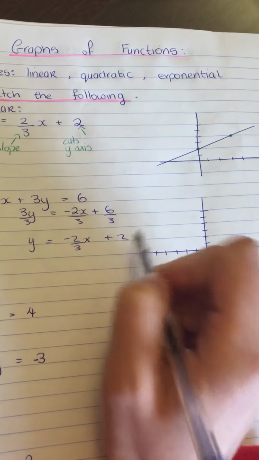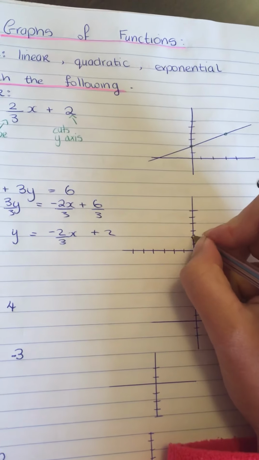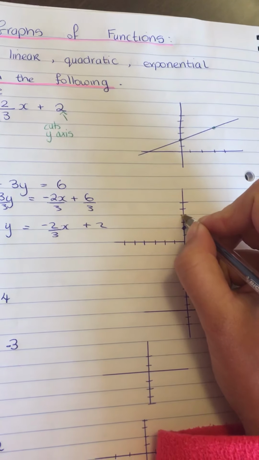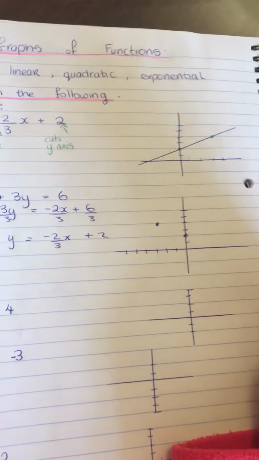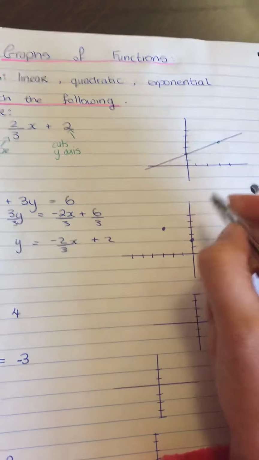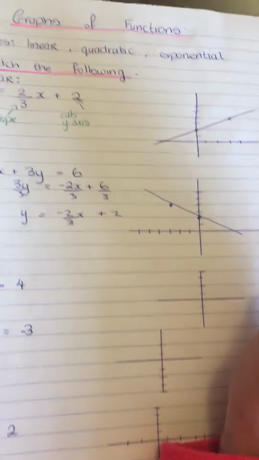So it cuts the y-axis at 2, so put a dot there. And the slope is minus 2 over 3, so it'll still rise up 2. Because it's a negative slope, we'll go left 3. So always up, but left if it's negative. And we'll join that up. You can do a better job of that now with your rulers at home.